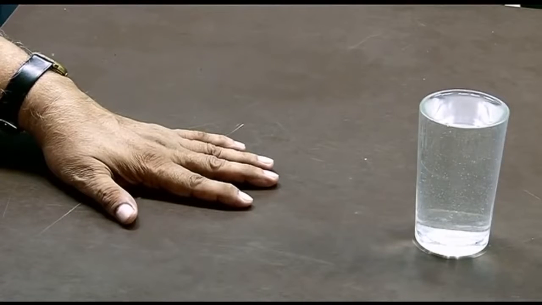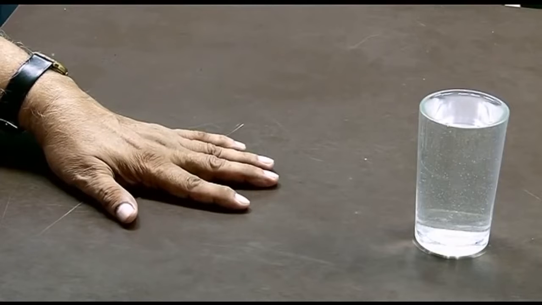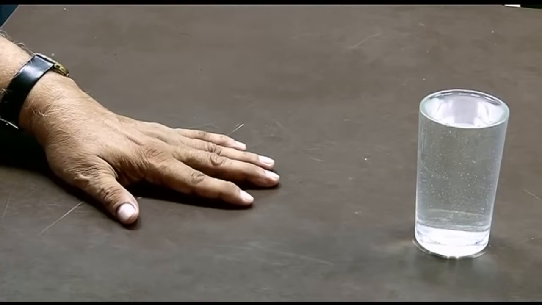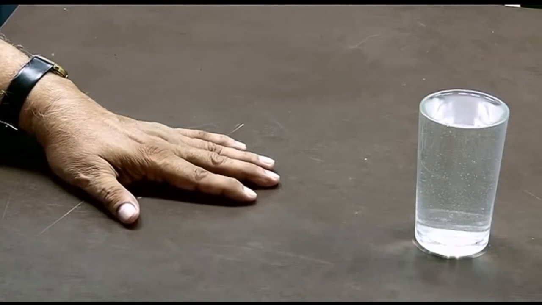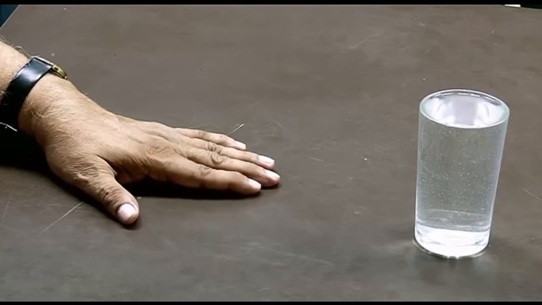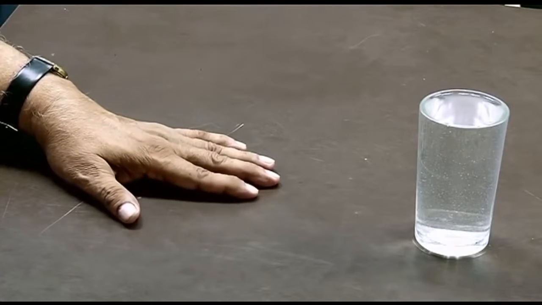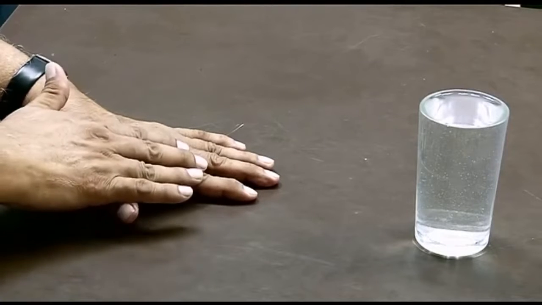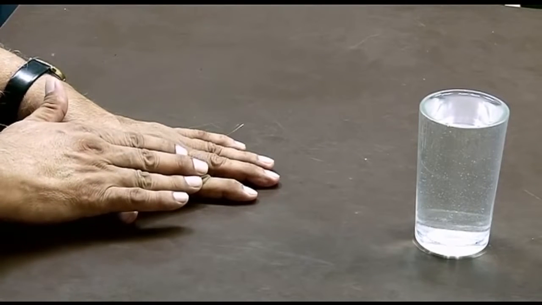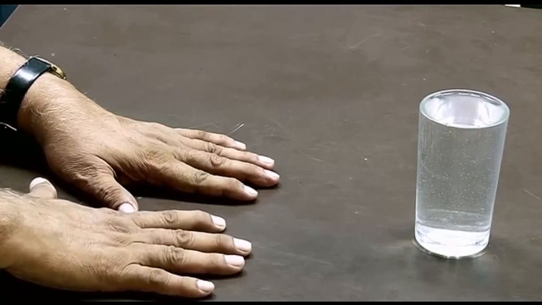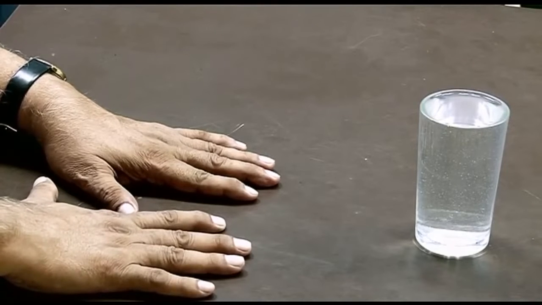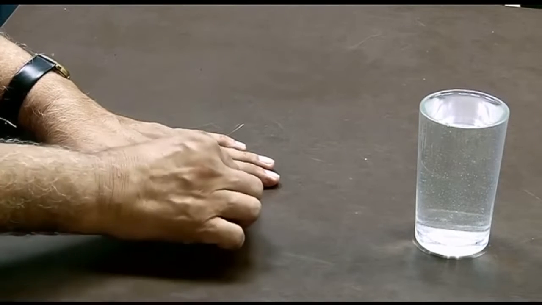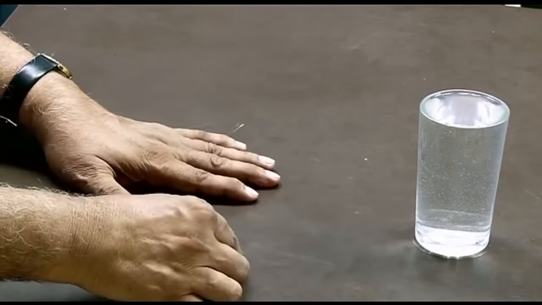Let me do another kind of motion. Look at my finger. I am moving my finger on the table surface, and you look at the water surface. So, again I am giving some motion to the surface particles, possibly because this is almost a rigid body, a solid body. I cannot move this particle from here to there.